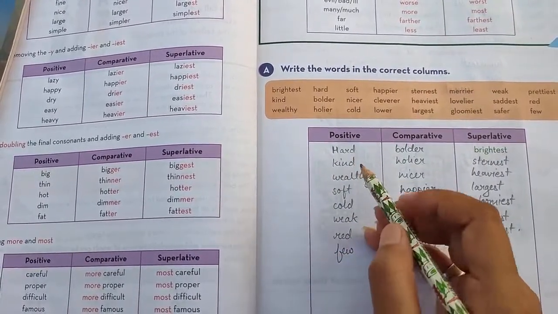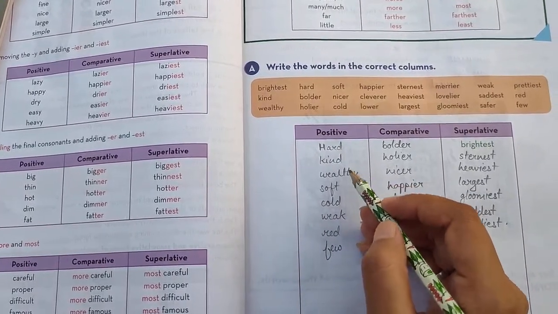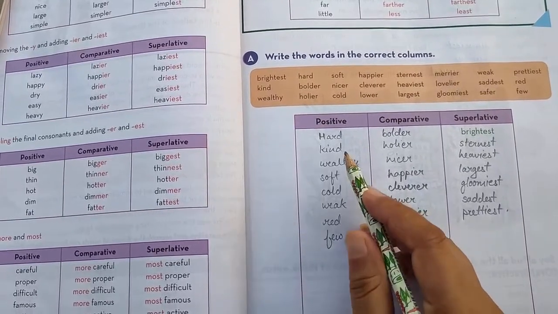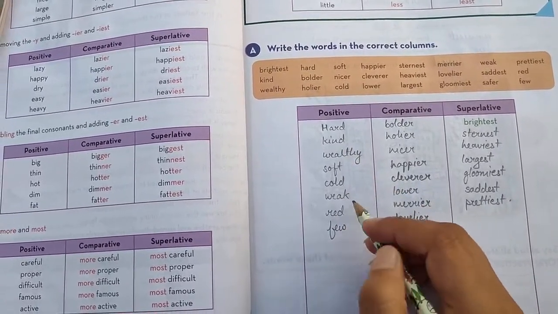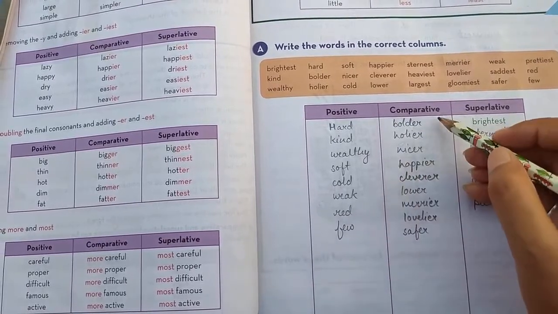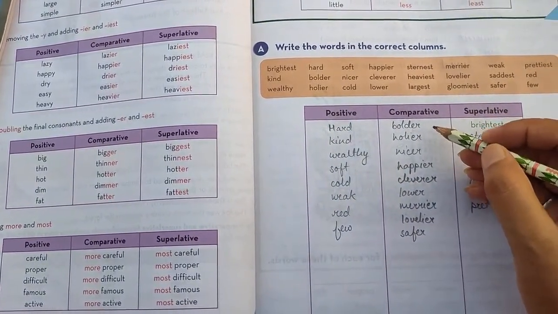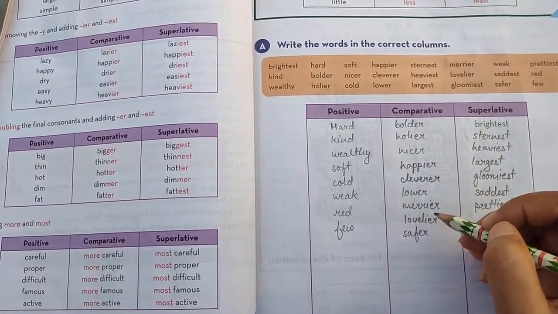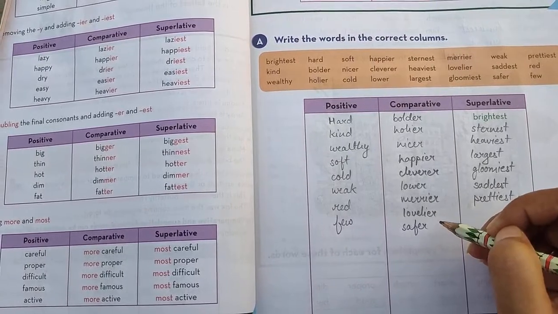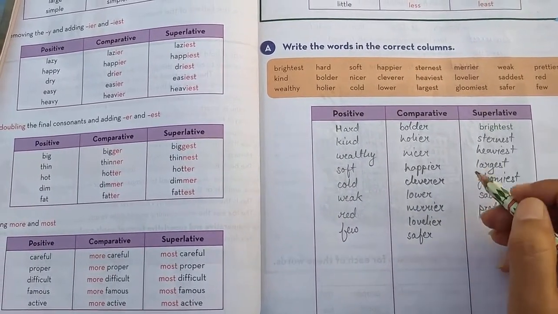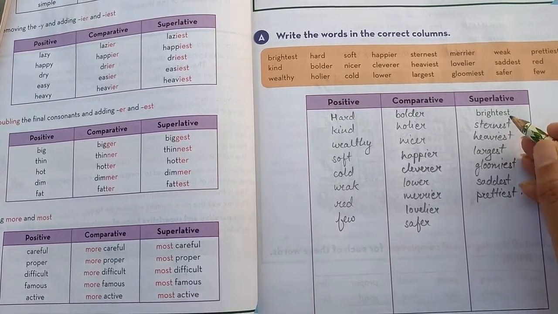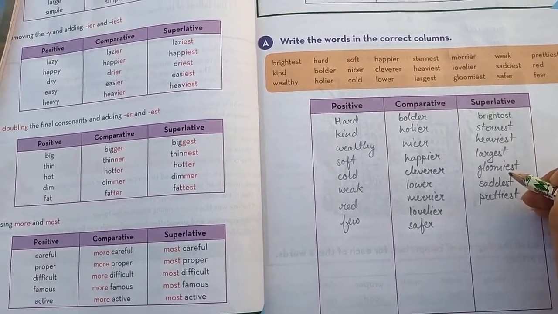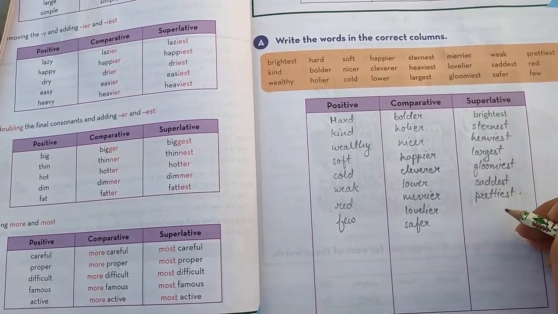So I have found hard, kind, wealthy, soft, cold, weak, red and few as positive degrees, and I have mentioned them in this positive column. And after that I have written bolder, holier, nicer, happier, cleverer, lower, merrier, lovelier, safer in comparative column. In our last column I have written brightest, sternest, heaviest, largest, gloomiest, saddest and prettiest.